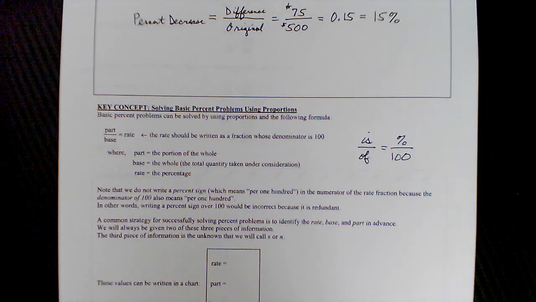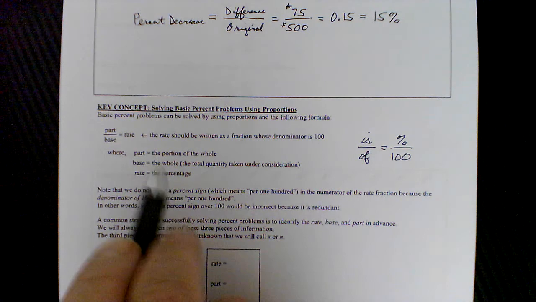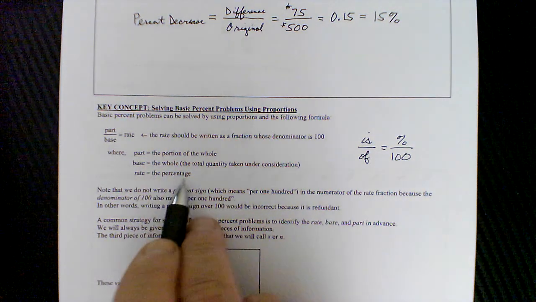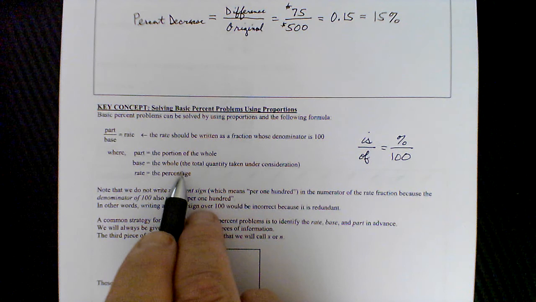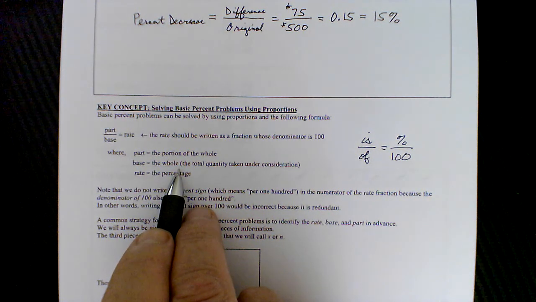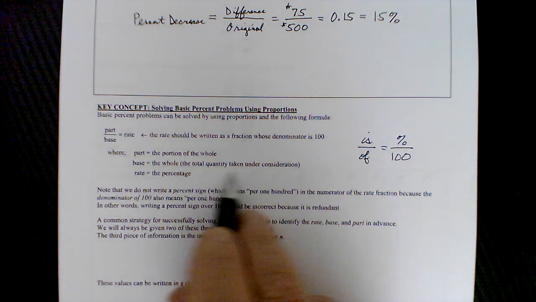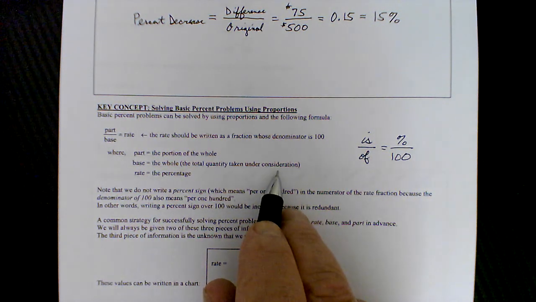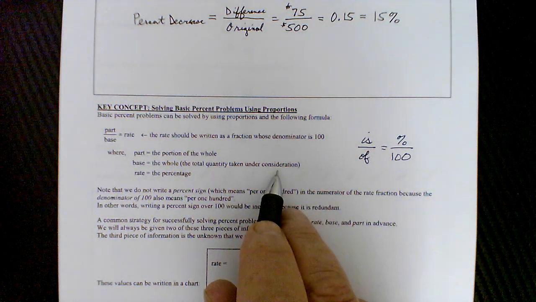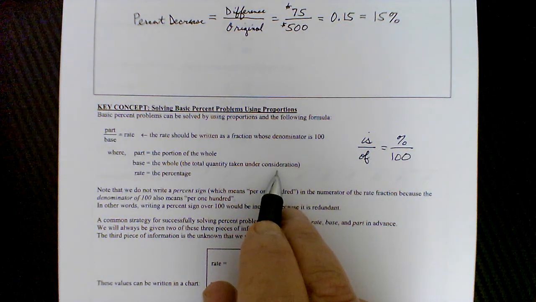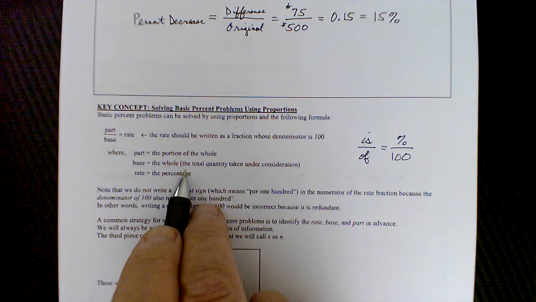Mathematically, that's really not the best way to think of it, but it works. You always have to think of the rate as your percentage. That's the easiest one to find because it's either given or you're looking for it. And just think of the base as the whole, or the total quantity that's under consideration. A lot of times it's nice to put it in the context of like sales tax. When you're buying something, the base is going to be your purchase price.